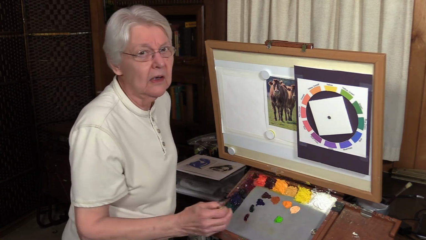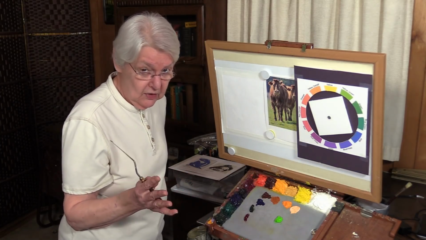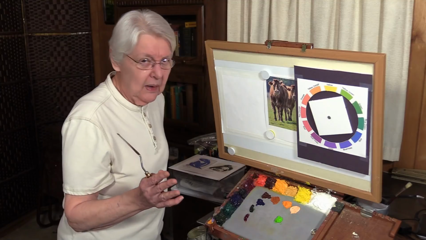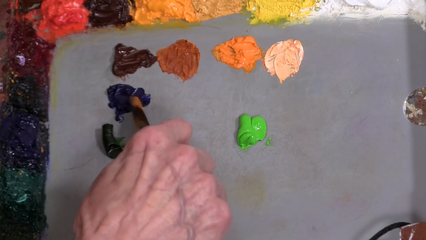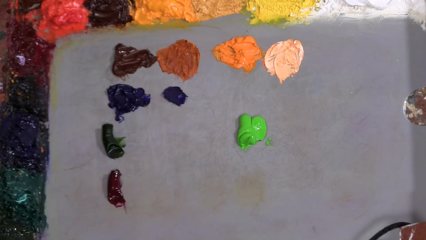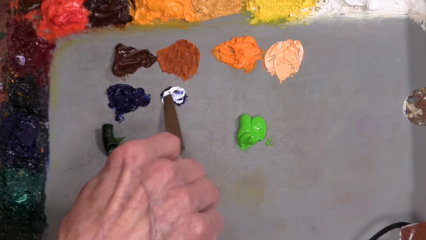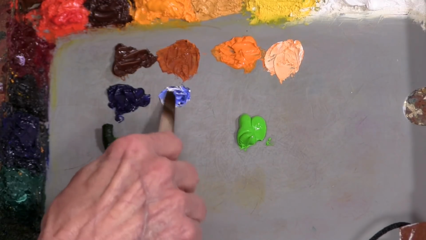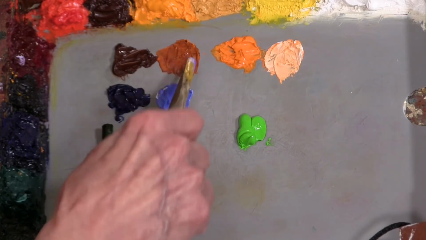So I'm thinking either ultramarine blue for your darkest dark, because it is darker than cobalt blue. You could use cobalt blue, but either one of those. And so I'm just going to use ultramarine. Now, to lighten that, all I need to do is add some white. So we'll do that, and let's try to get this pretty much in the same value range. There we go. That's close to the same value range as that.